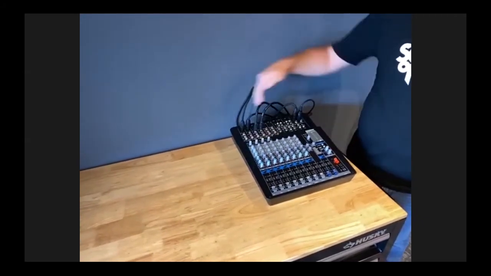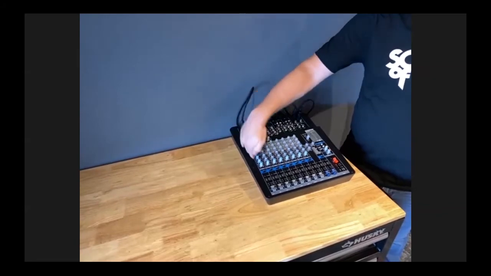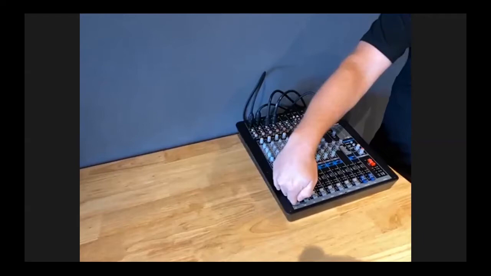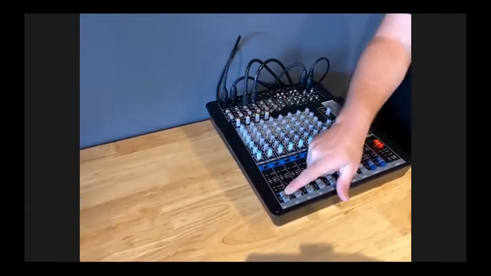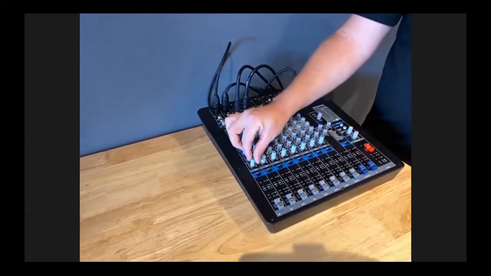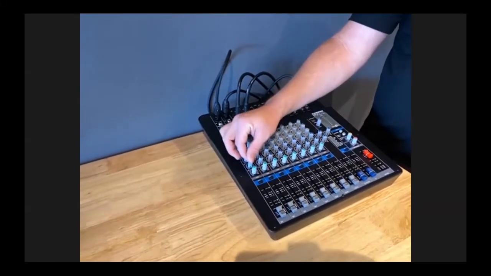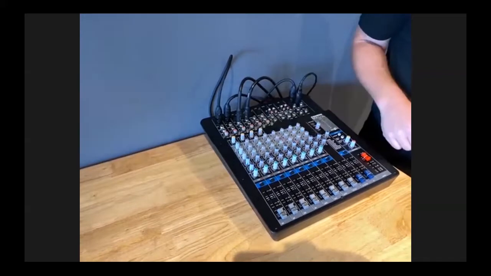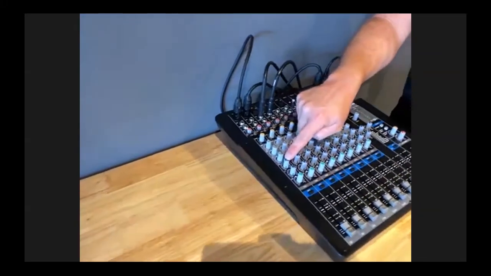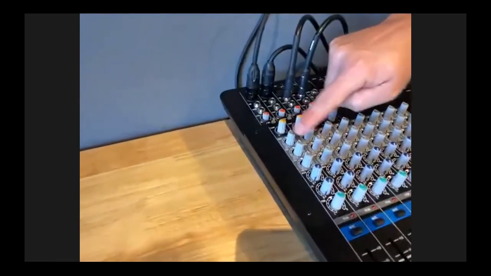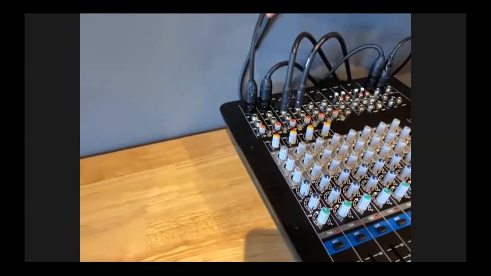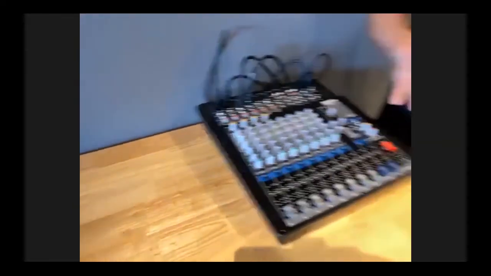Once we've done that, and it's running through a channel strip, which is just this one line of knobs going down channel 1, we have the ability to control the volume of that microphone, as well as whether it's coming out the left speaker, the right speaker, or right dead center, we call that pan. And then we have an effects knob, a monitor knob, and then our EQ, high, mid, and low. All of these things allow us to manipulate the microphone for our vocalist and get the best sound possible.